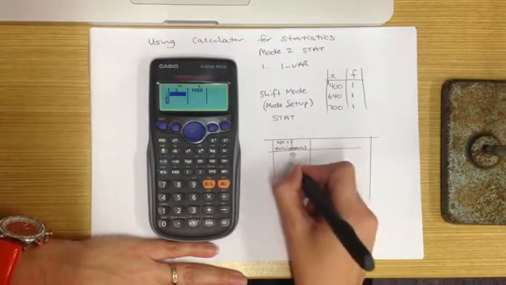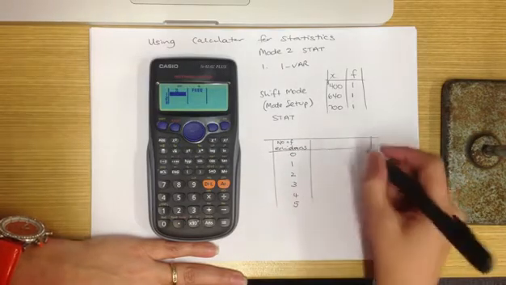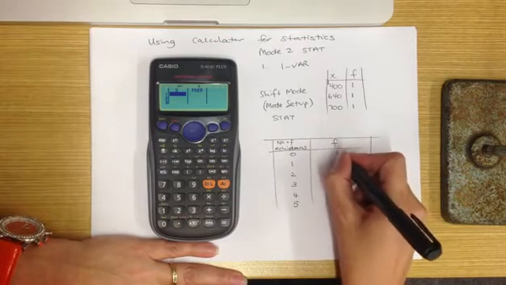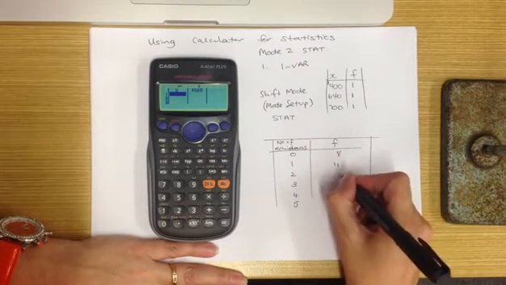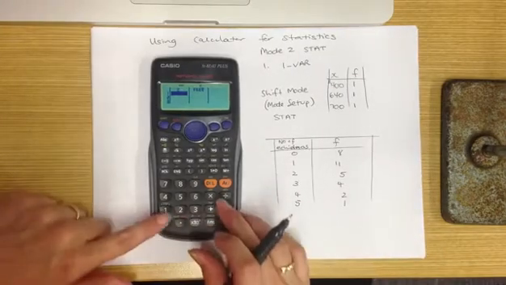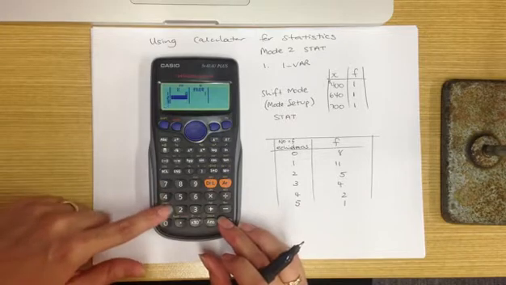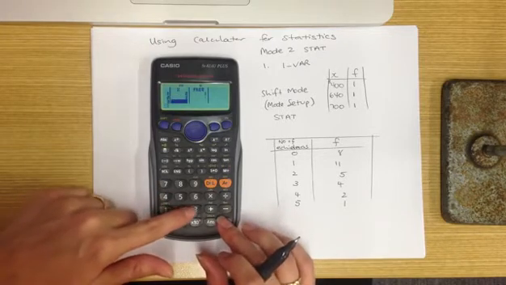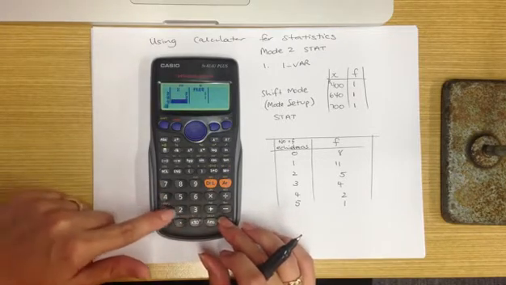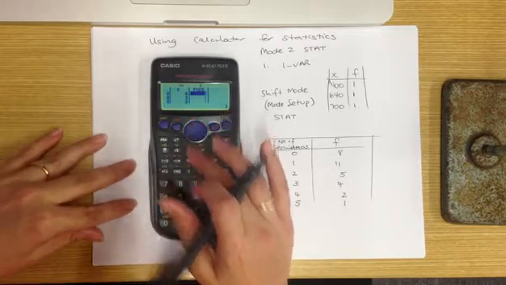So I've got 0, 1, 2, 3, 4 and 5, and my frequency is 8, 11, 5, 4, 2 and 1. So I'm just going to enter each of them. Now I like to just enter my scores first, just by hitting equals, and then come back and adjust my frequency.